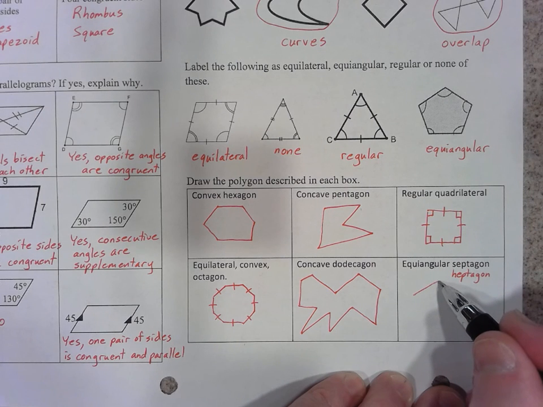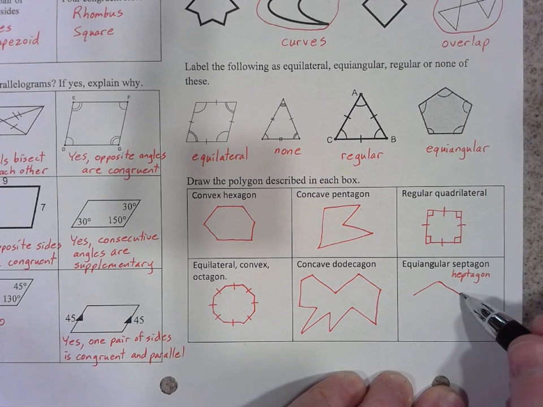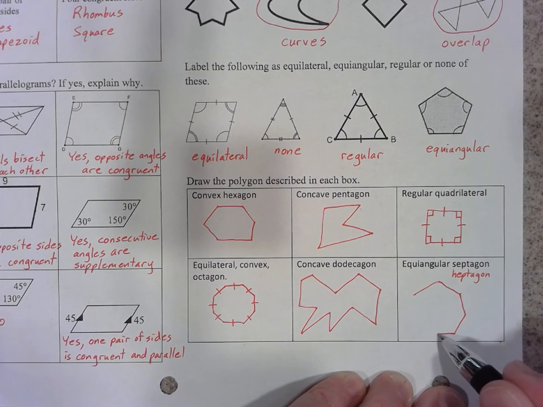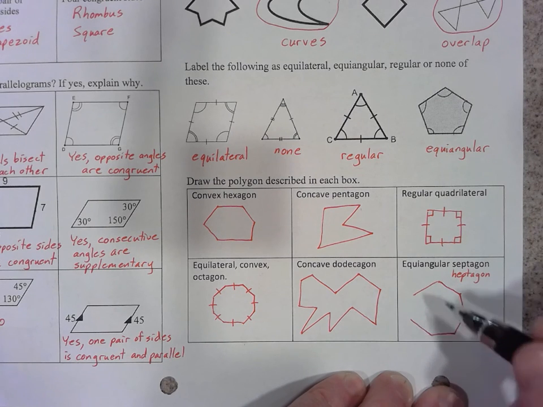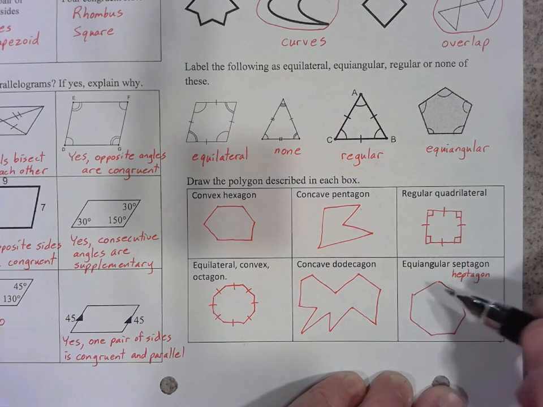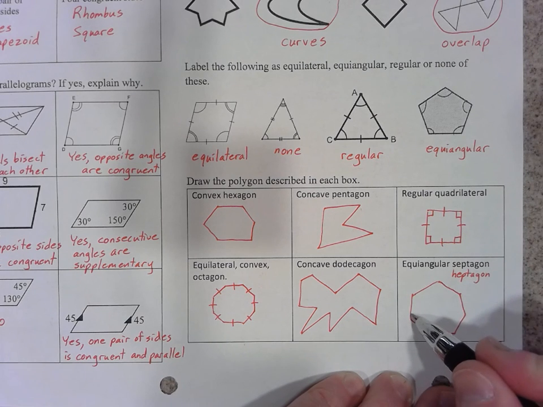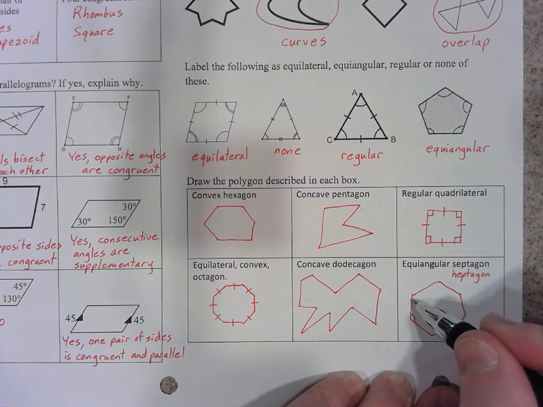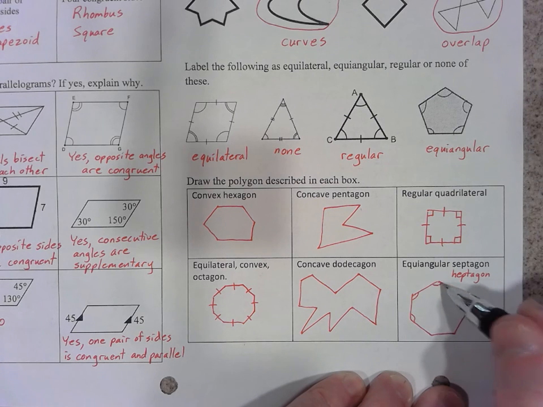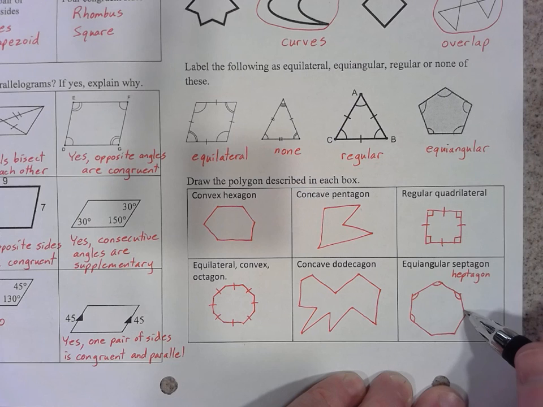1, 2, 3, 4, 5, 6, 7. I've got 7 sides, so I don't know how well my angles turned out, but I've got 1, 2, 3, 4, 5, 6, 7.